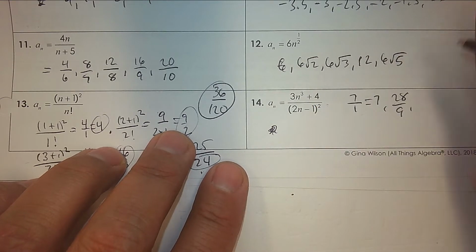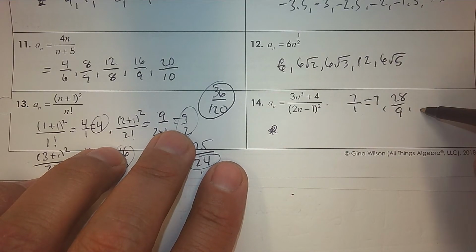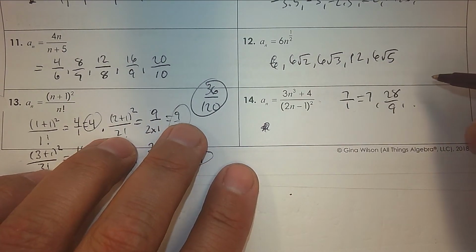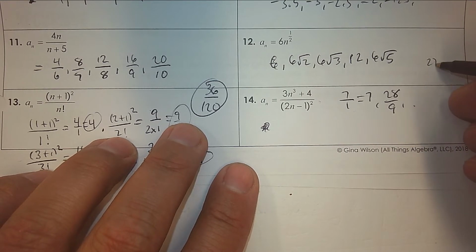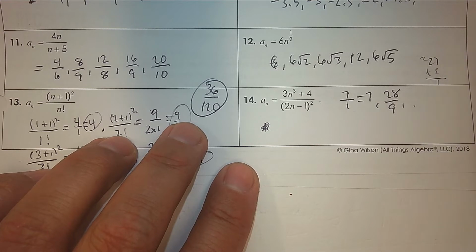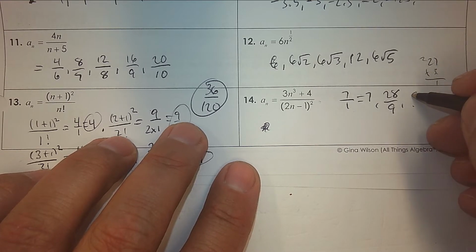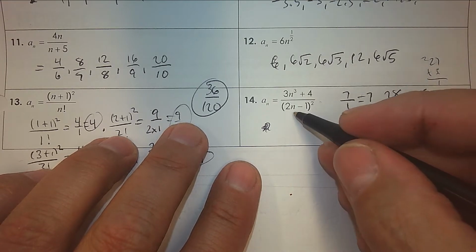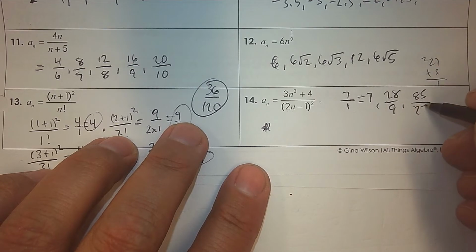Plug in 3, and you get 27 times 3 plus 4. So 81, 85. And then if you plug in 3 on the bottom, you get 2 times 3, 6. You get 25.